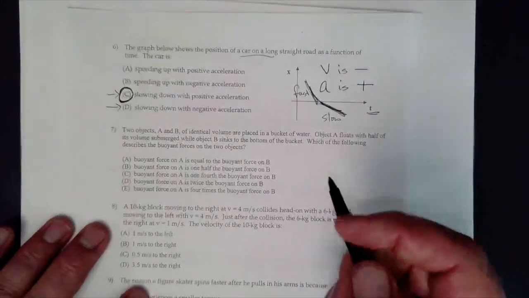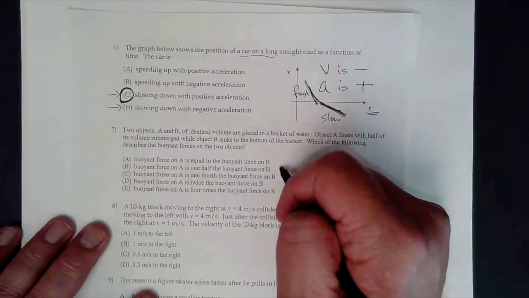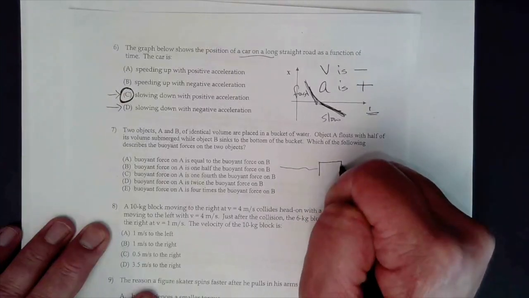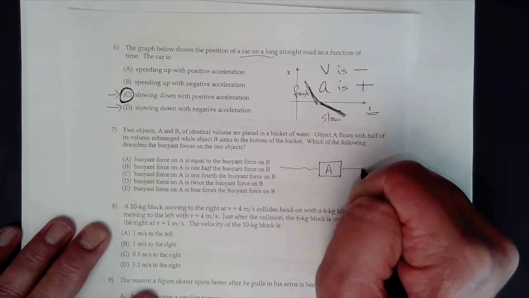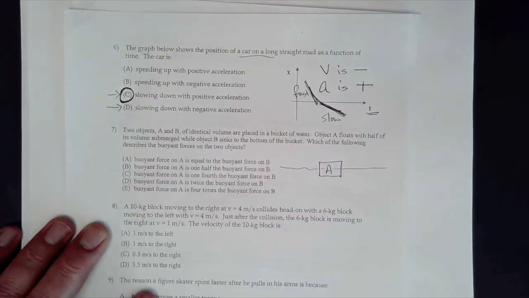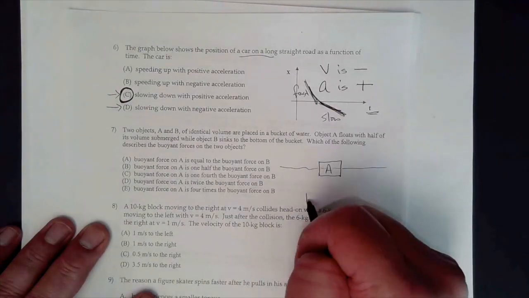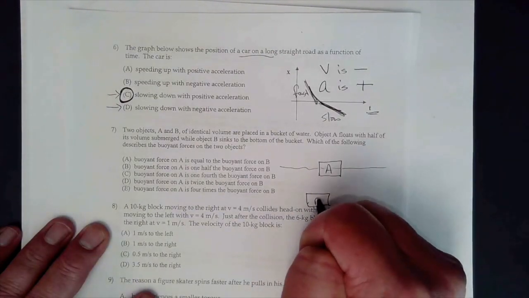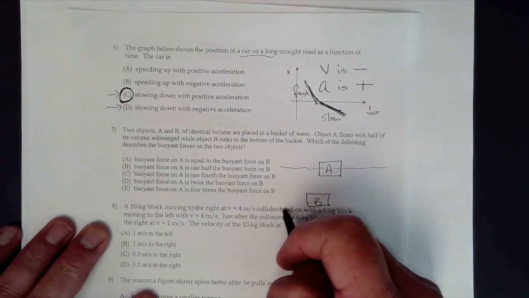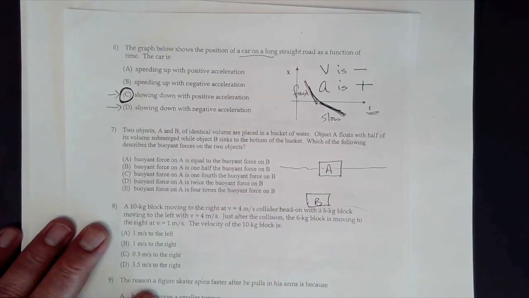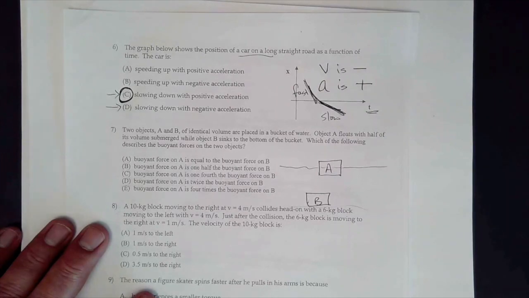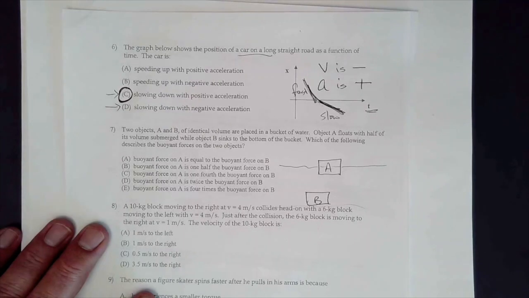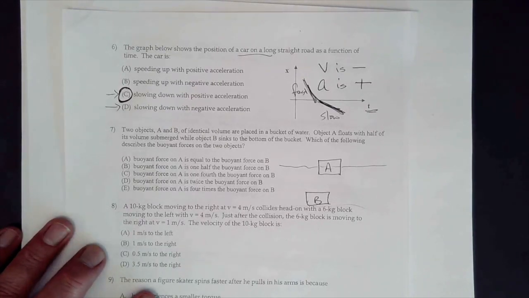Okay. Now we have two objects, and we have one of those objects, object A, floating with half of its volume submerged, and the other object B has all of its volume submerged. And they have identical volumes, A and B do. And so we're asked about the buoyant force on the two. They don't necessarily have the same weight. Clearly they don't, or they'd be doing the same thing.